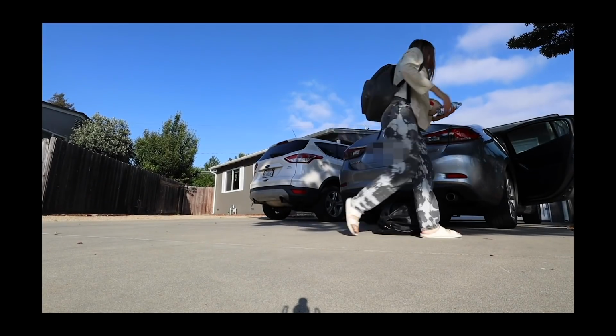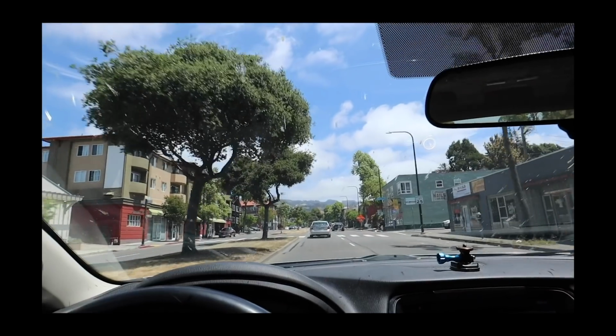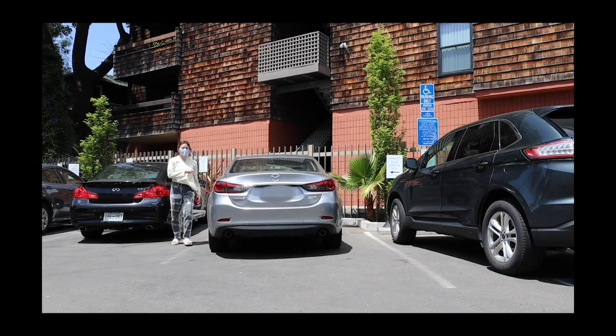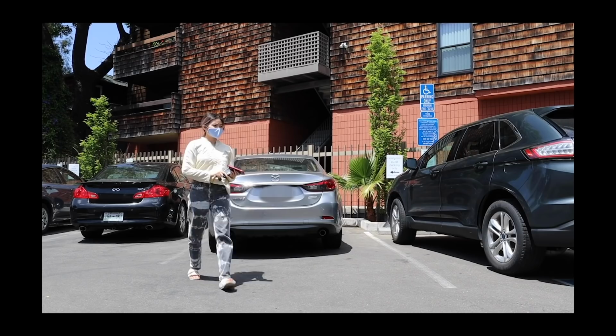Lately, I've been needing some inspiration, so I was hoping like a new surrounding would be somewhat helpful. We are going to Redding, California first for a pit stop, and then we're gonna go to San Luis Obispo after.